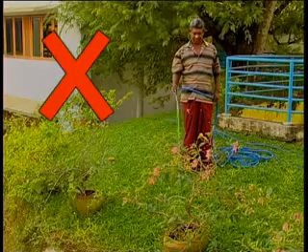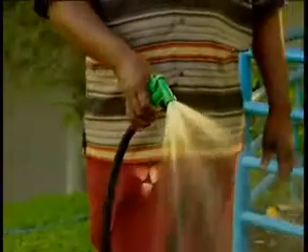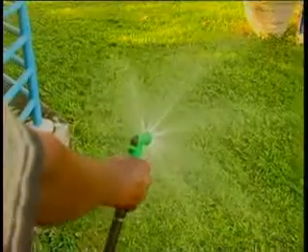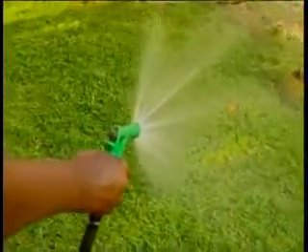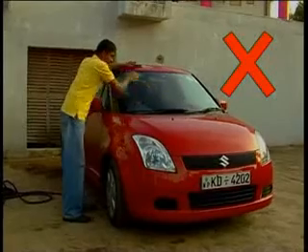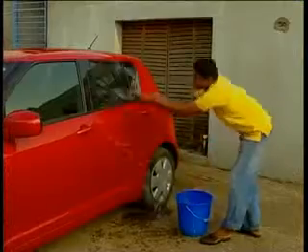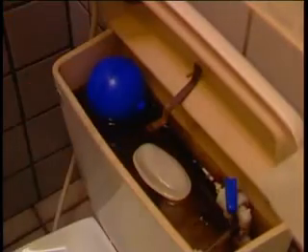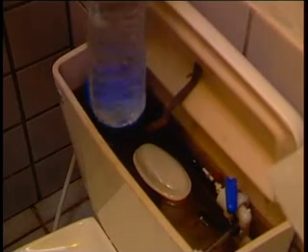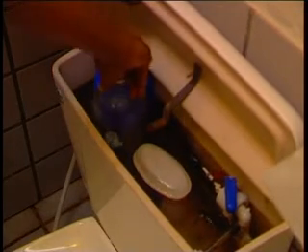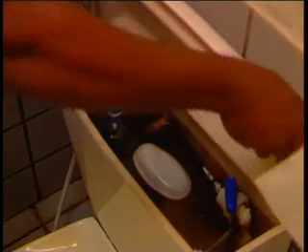Using a hose to water plants may cause wastage. This can be prevented by using a watering can. Use a bucket when washing your car instead of a hose. Fill a 1-liter bottle of water and put it into your cistern. You'll save a liter of water every time you flush.